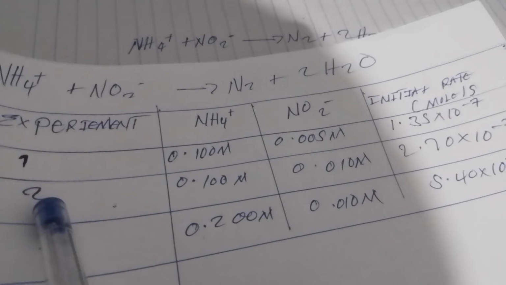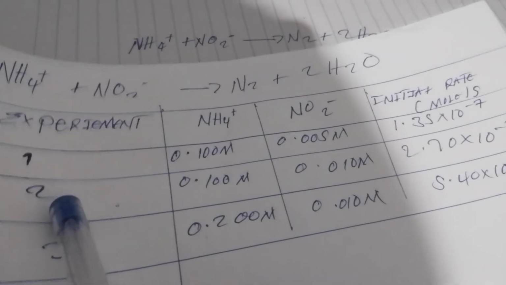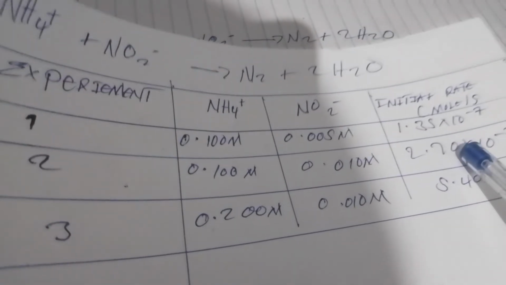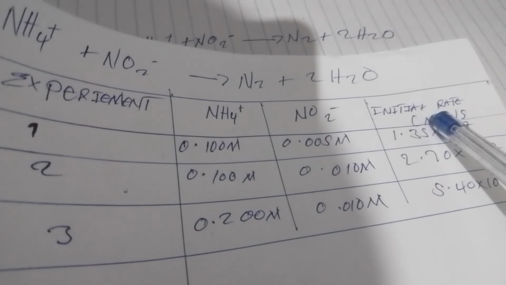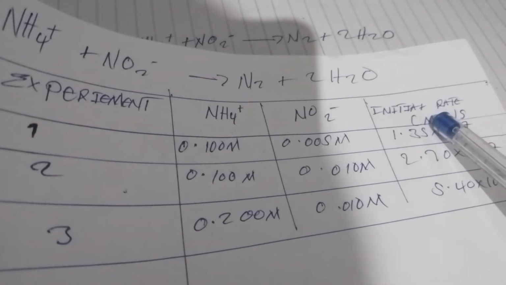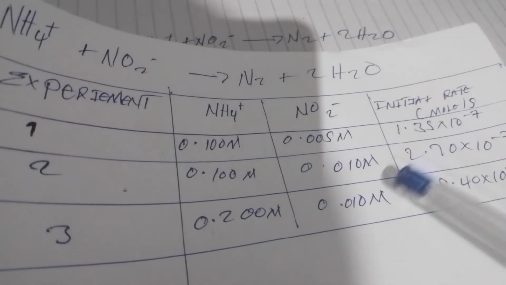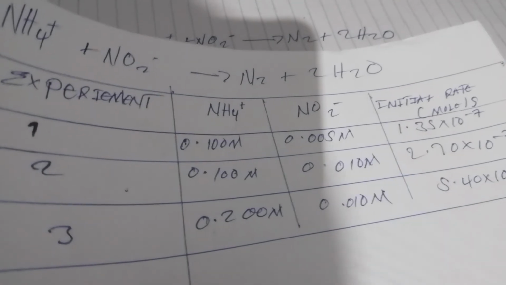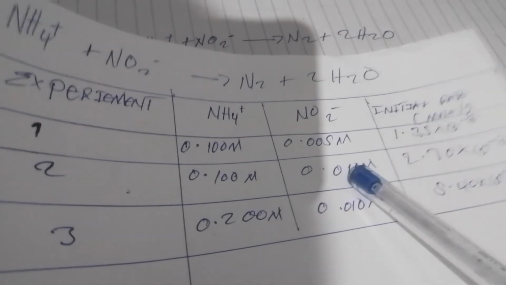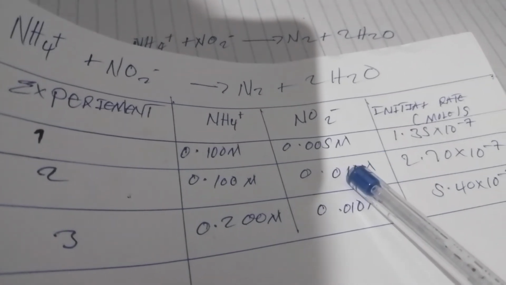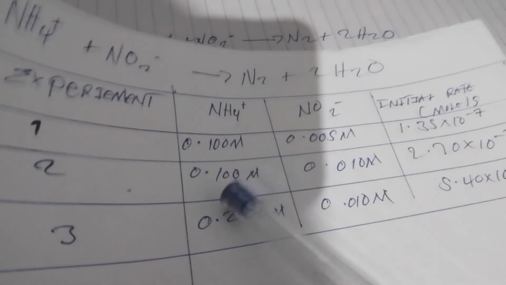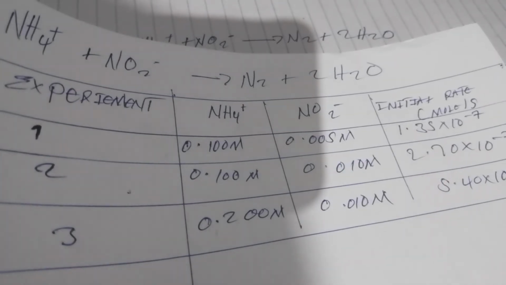So we're going to use the first or second experiment, because we're going to have the high value on top and the smaller value at the bottom, as the initial rate for experiments 2 and 1. The same applies to nitrate. We're going to have the high molar on top and the smaller one down. Then the same applies to ammonia.